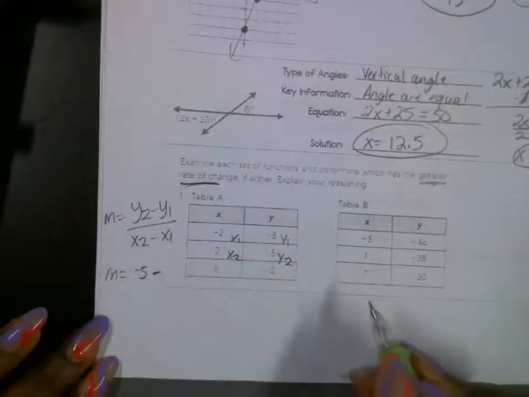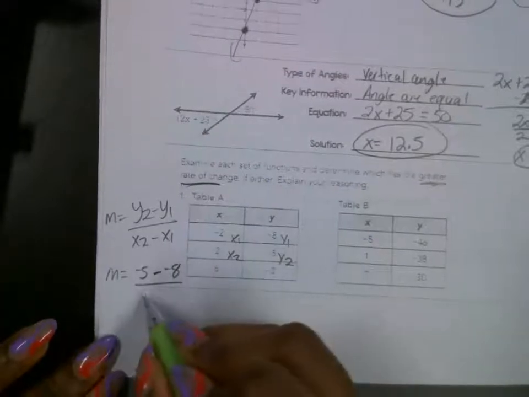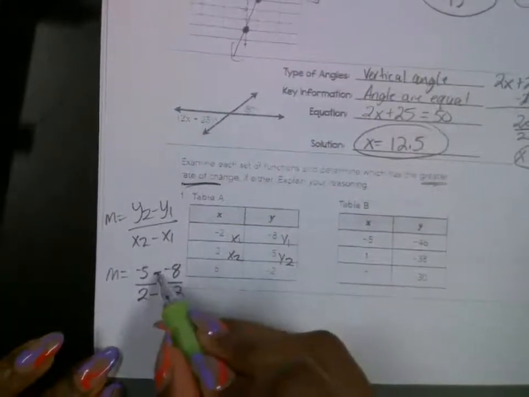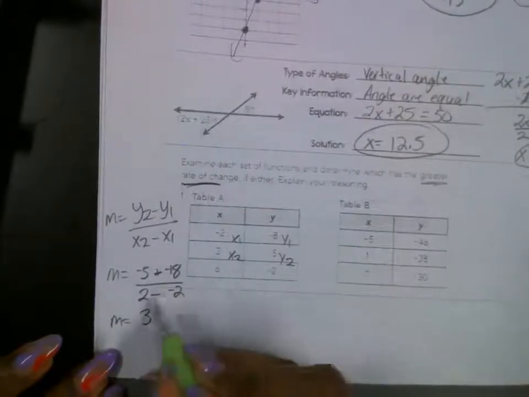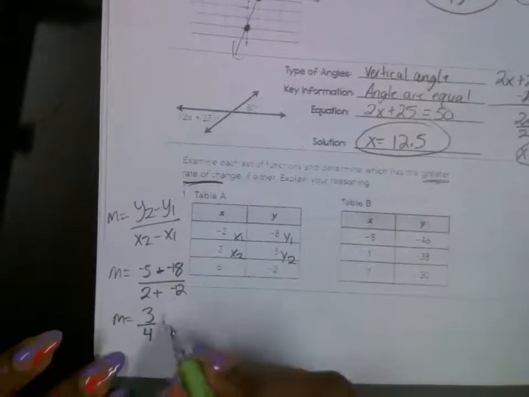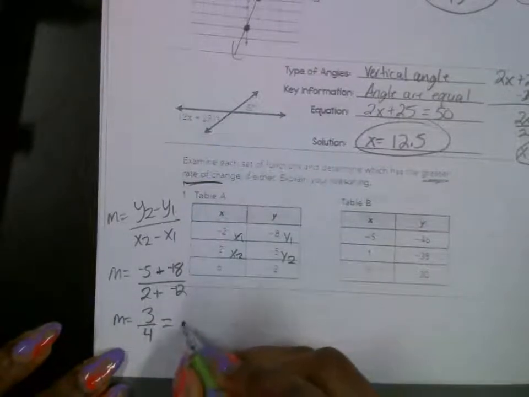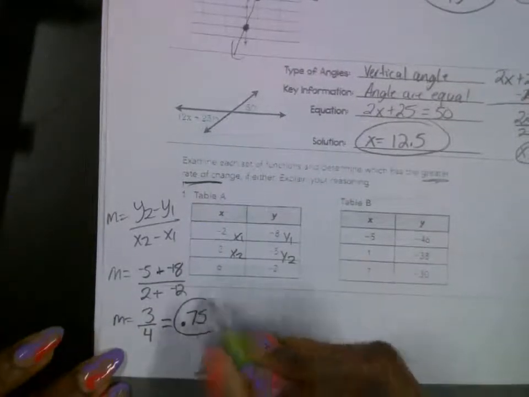Minus is a part of the formula, -8. On the bottom, I have 2 minus -2. So this is going to be plus a positive, and that's going to give me 3 on the top. This is going to be plus a positive, that's going to give me 4 on the bottom. So as a decimal, since I'm comparing, change it to a decimal. This is 0.75 for this slope.